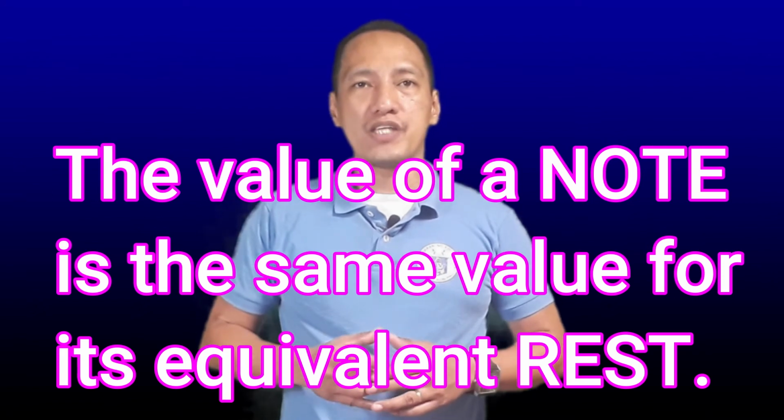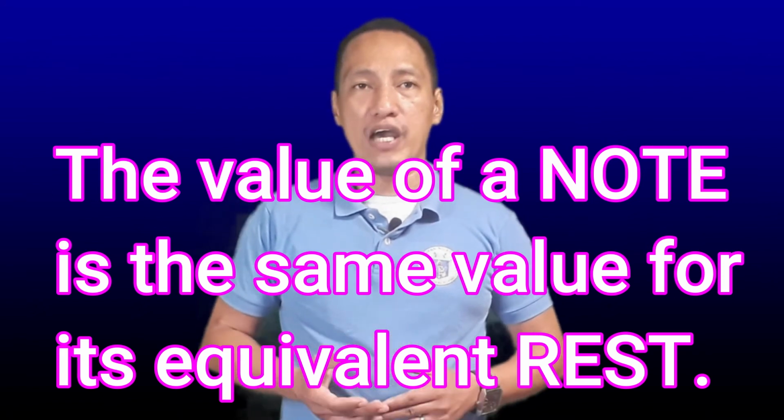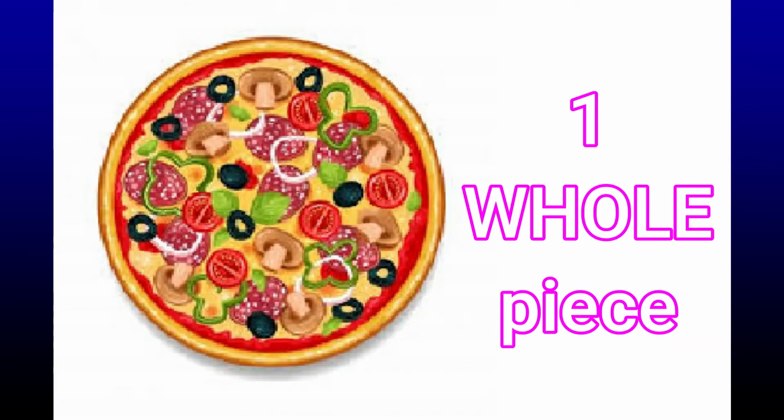The different notes and rests are equal in terms of value or beats. To simplify, let's study the 5 different words that we will connect to the words note and rest to make the different notes and different rests. Like I said, we will use math to help us with this topic. The first word is whole. In math, whole means a complete body. Add this word to note and rest and we will have whole note and whole rest.